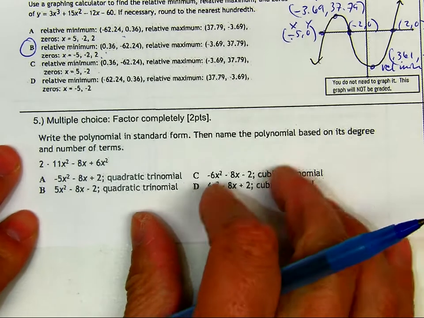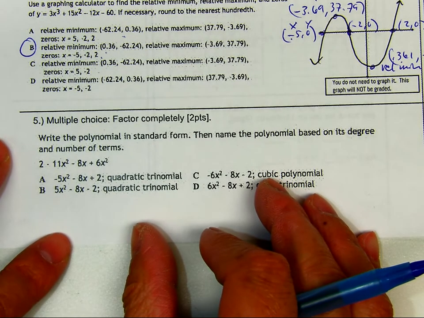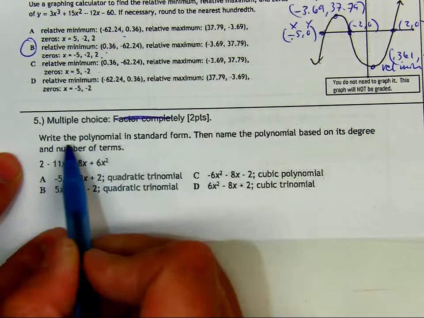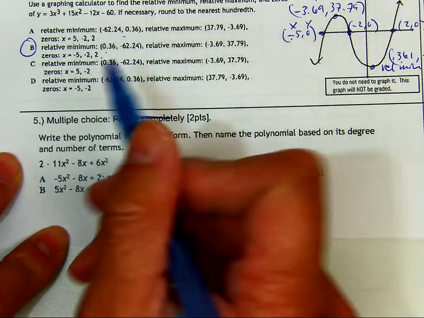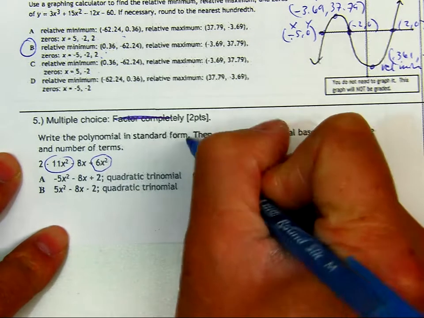Question number 5, multiple choice, factor completely. I guess that's wrong. You don't need to factor completely. Write the polynomial in standard form, then name the polynomial based on its degree and number of terms. So just combine like terms. That gives you a negative.